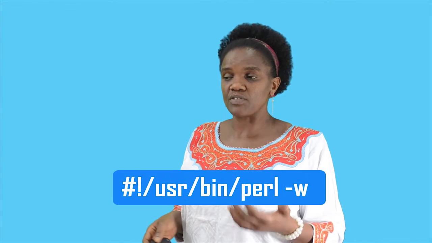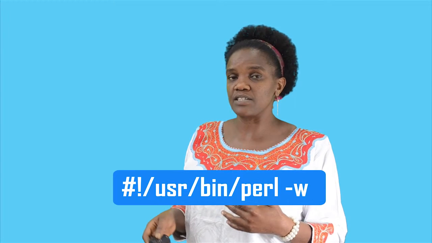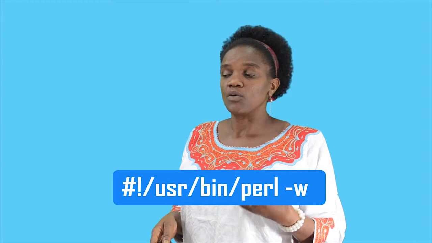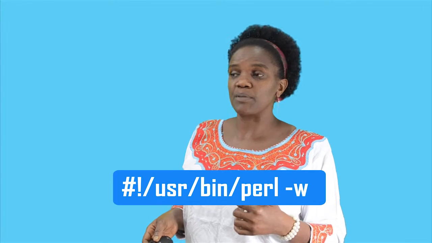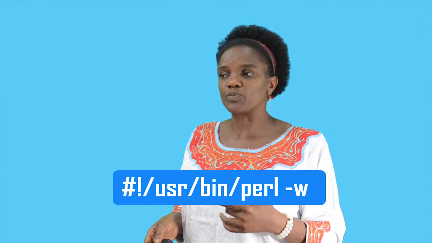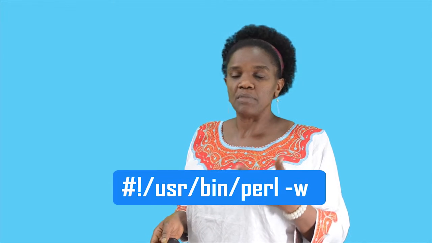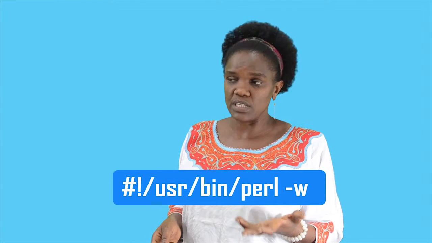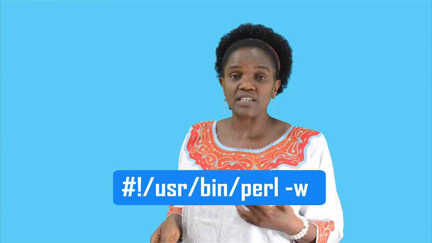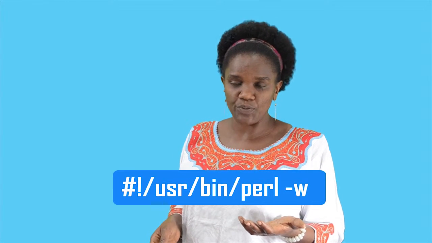Now let us look at the basic syntax of a Perl script. As we can see from this script, the first line that I talked about earlier has -w at the end. This option tells Perl to produce extra warning messages about potential dangers. You are advised to always use this option while writing a Perl script.